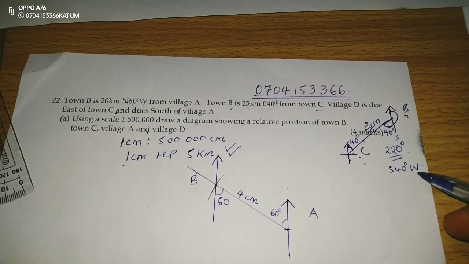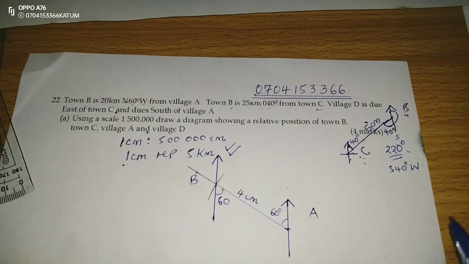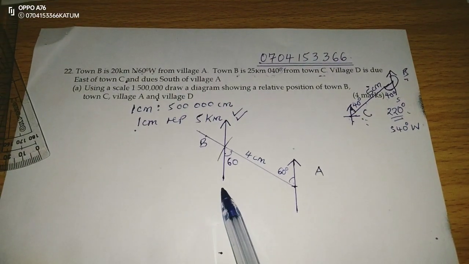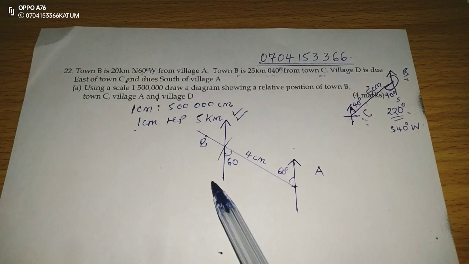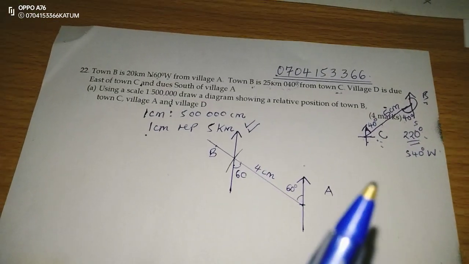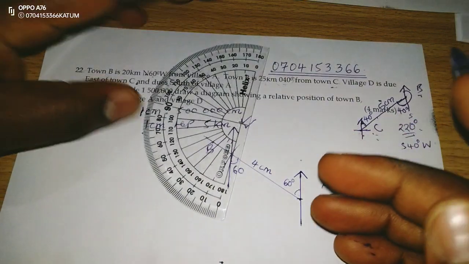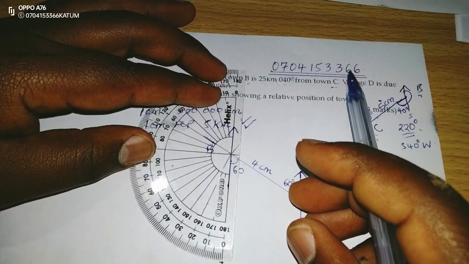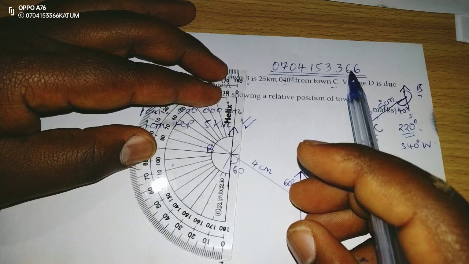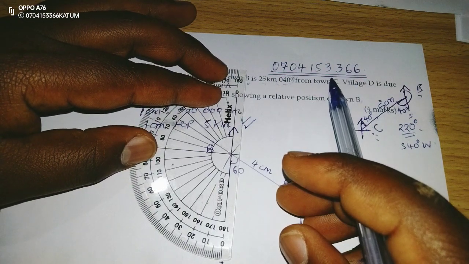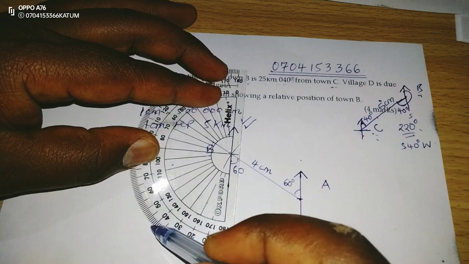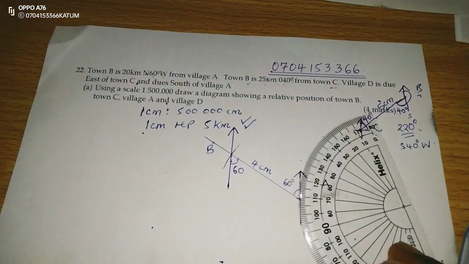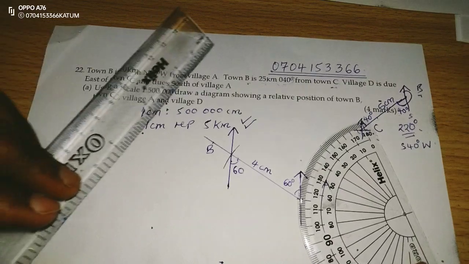It will mean the same. Compass bearing, true bearing. Therefore, from B, I want to measure from the south, 40 degrees towards west. I'll place my protractor again at this point and measure exactly 40 degrees at that point.